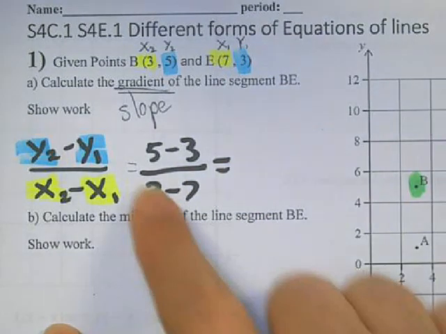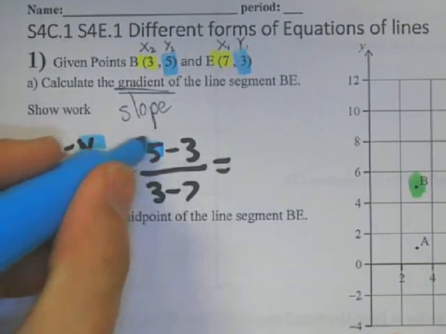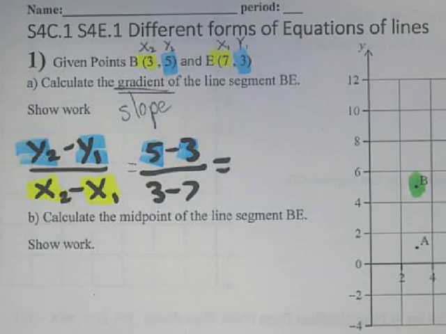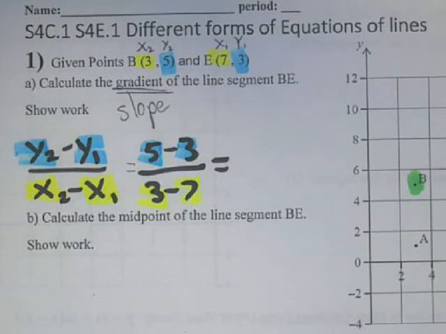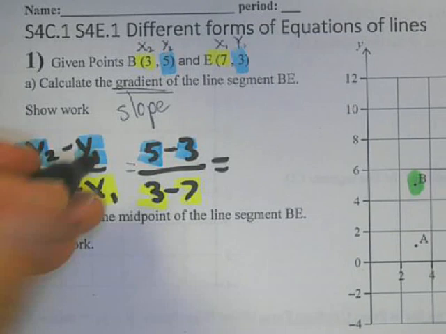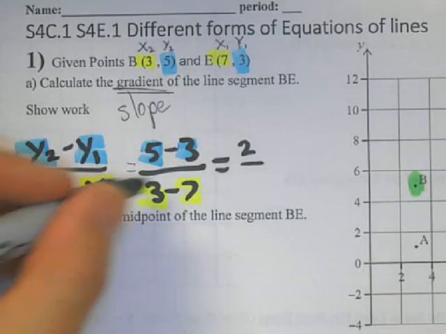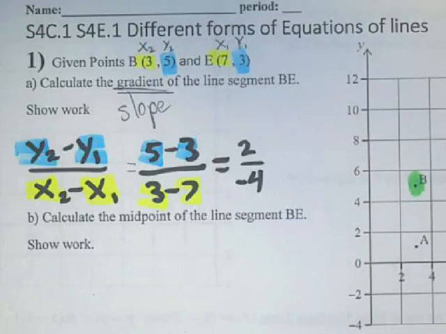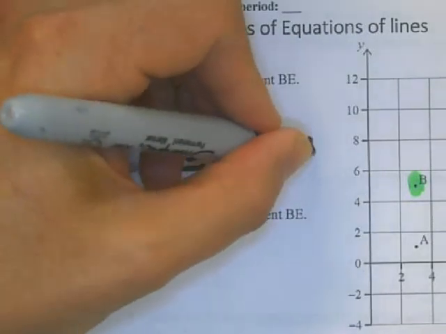And so I have the difference between the y values and the difference between the x values, and that gets me my slope. So I end up with 2 over negative 4, which simplifies to negative 1/2.